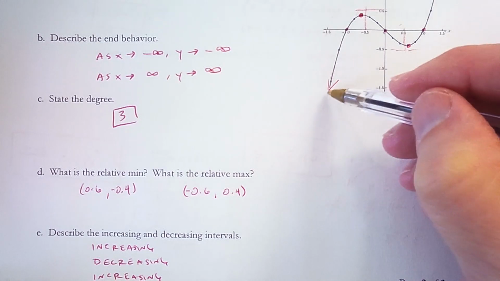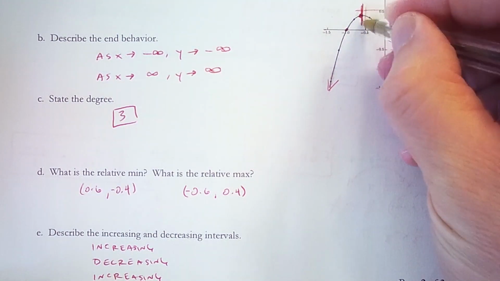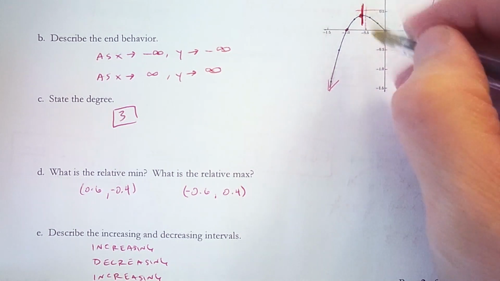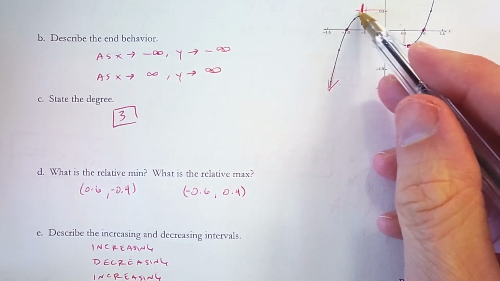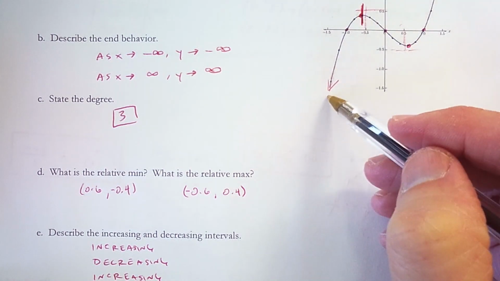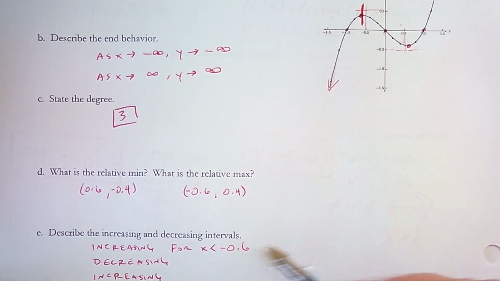So this first increasing interval, it stops increasing right here when we get to an x value of negative 0.6. So for all x's left of negative 0.6, so that is for x's that are left of or less than negative 0.6. Okay, so there's the domain for the first increasing interval.